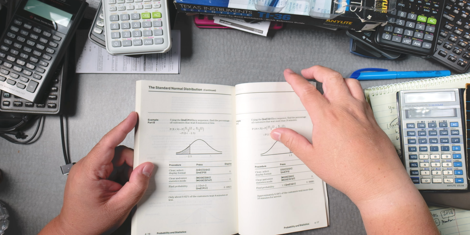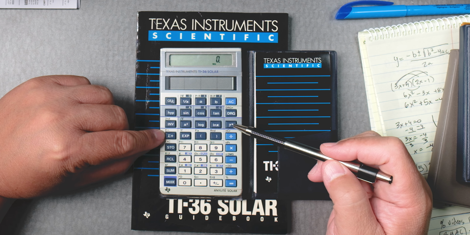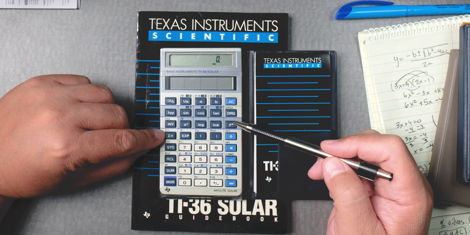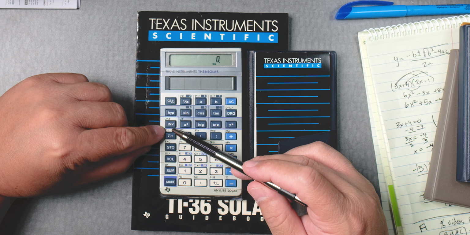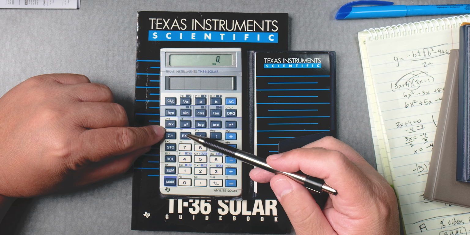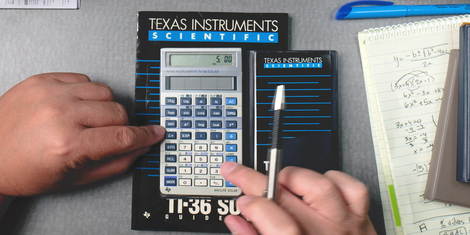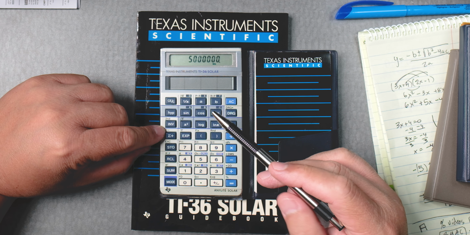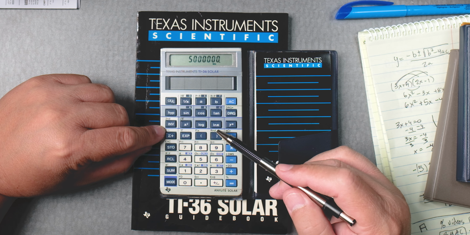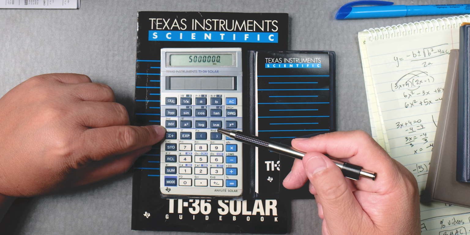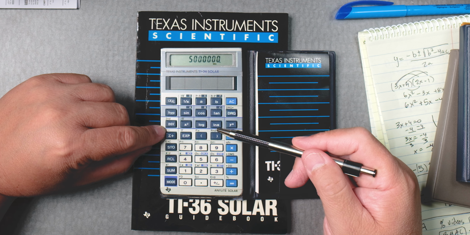X squared, square root, log, natural log, y to the x key, very nice and clear. Not y to the box or x to the box. Sum, minus sum, pi times 10, right? Like 5 times 10 to the 6. Very nice. Then you can fix, I don't know, a random number maybe.